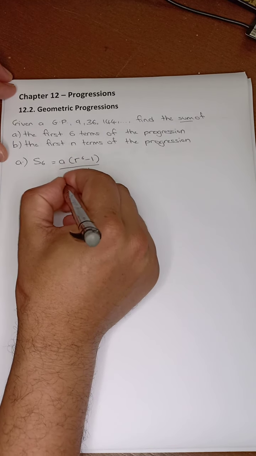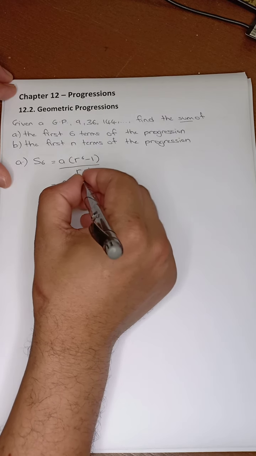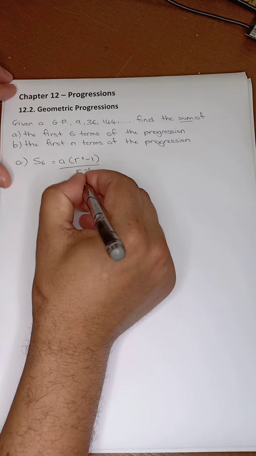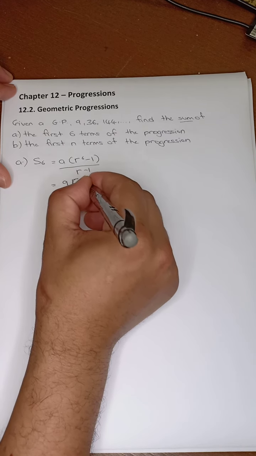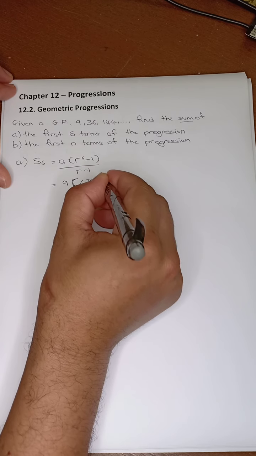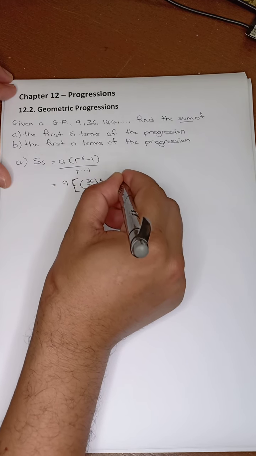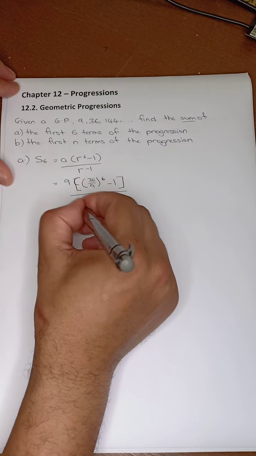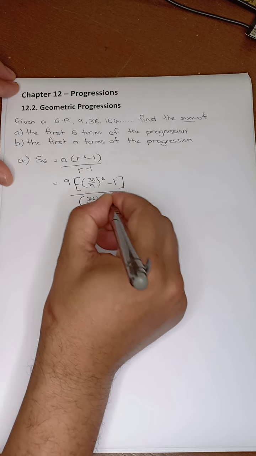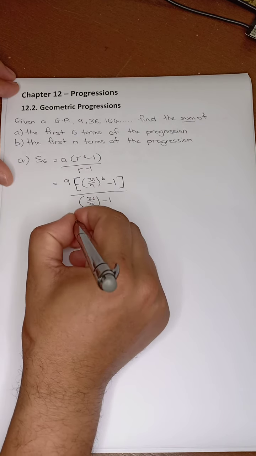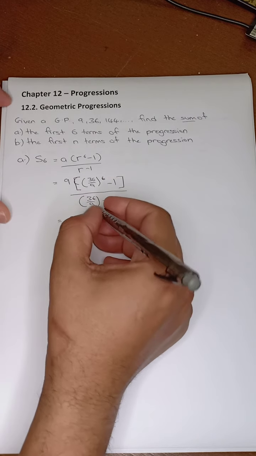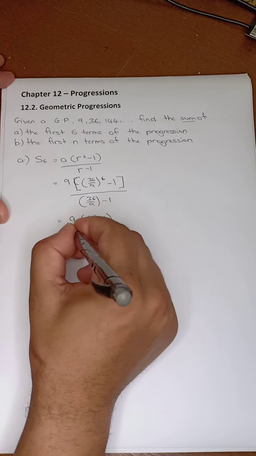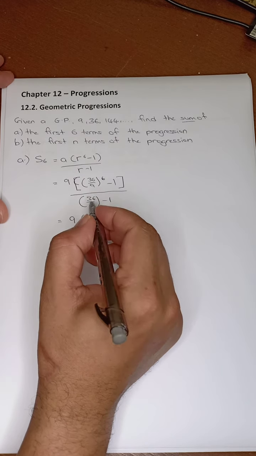So, okay, what is your a? a is 9. What is your r? I'll make this slightly bigger. 9 times 36 over 9 to the power of 6 minus 1, over r minus 1. What is r? Again, 36 over 9 minus 1. Okay, 36 over 9 is 4. So we get 4 to the power of 6 minus 1, and here r is also 4. 4 minus 1 is 3.